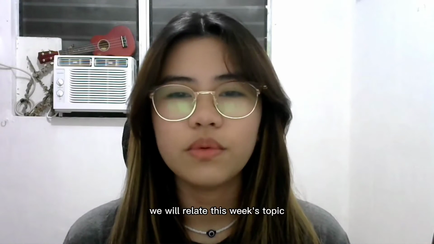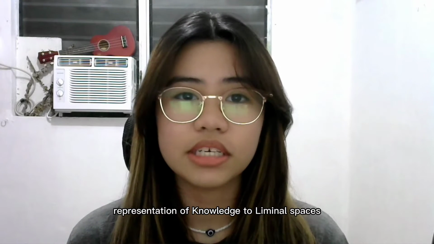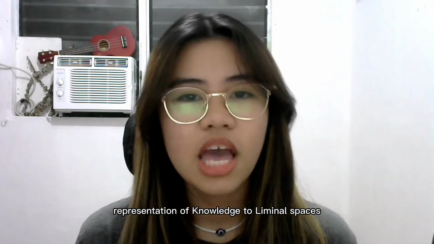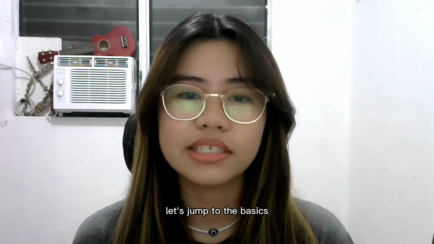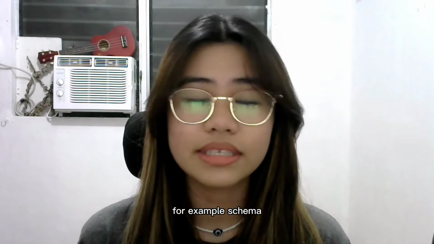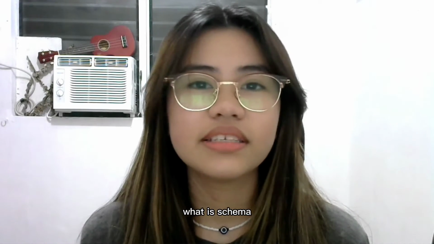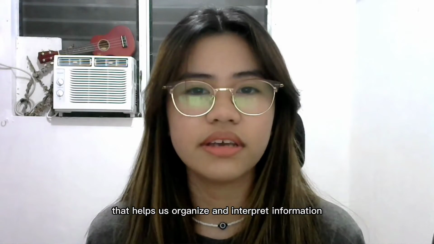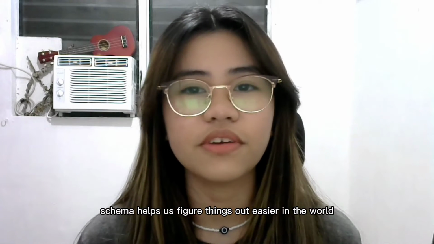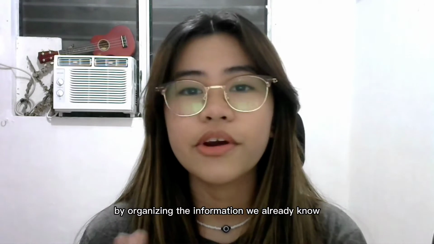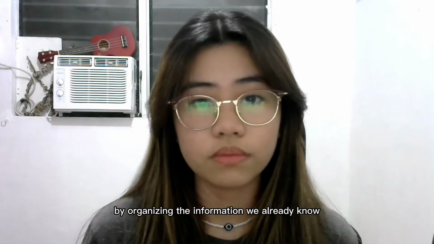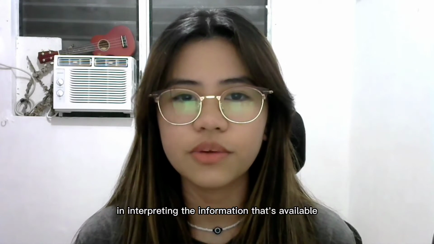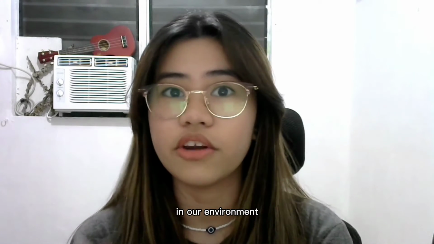For this activity, we will relate this week's topic, representation of knowledge, to liminal spaces. But before we get to the complex parts, let's jump into the basics. For example, schema. What is schema? Schema is a cognitive framework that helps us organize and interpret information. In basic terms, schema helps us figure things out more easily in the world by organizing the information we already know. It allows us to take shortcuts in interpreting the information that's available in our environment.